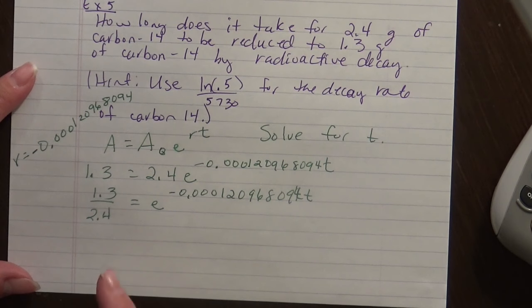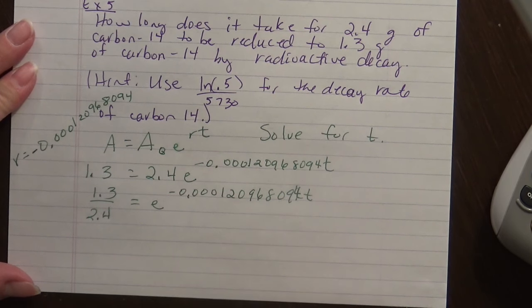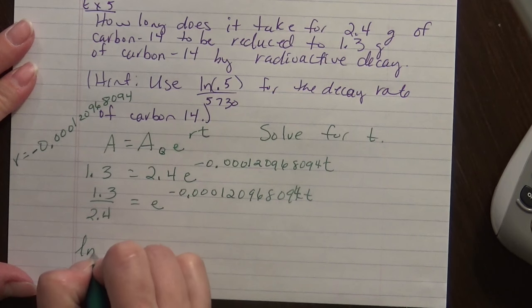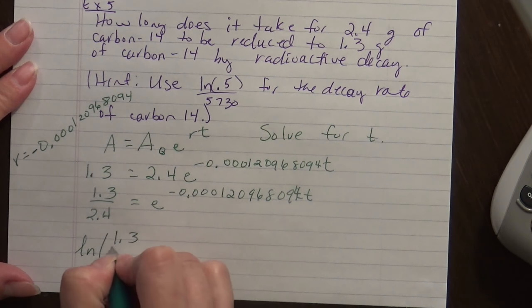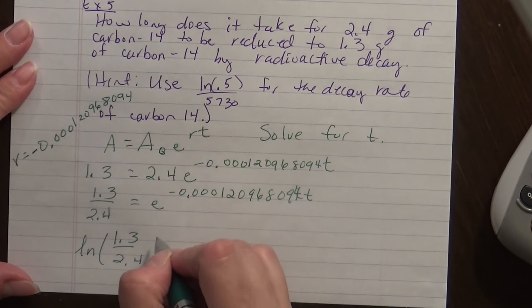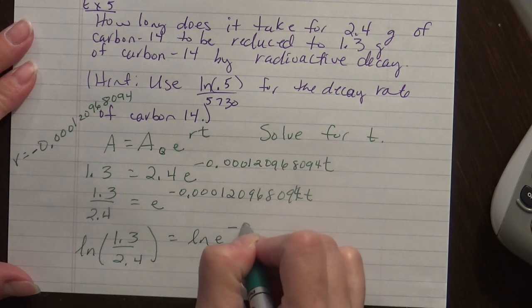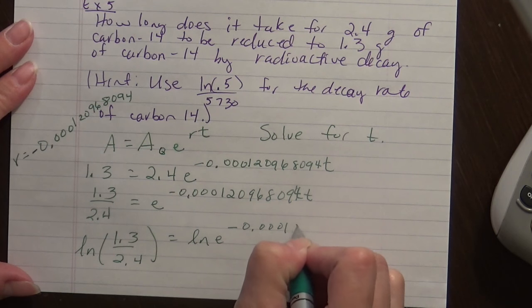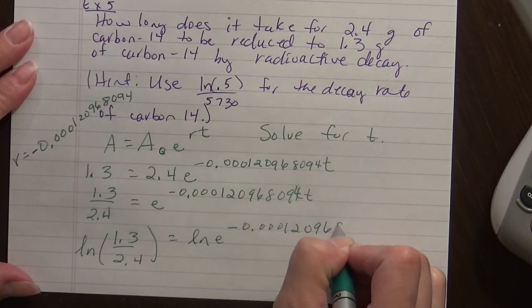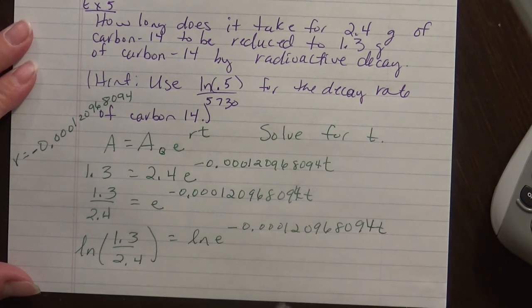Now, if we take the natural log of both sides, that way we can cancel out the e and get all of this out of that exponent. So we'll do natural log of 1.3 over 2.4. And my ln e cancels.